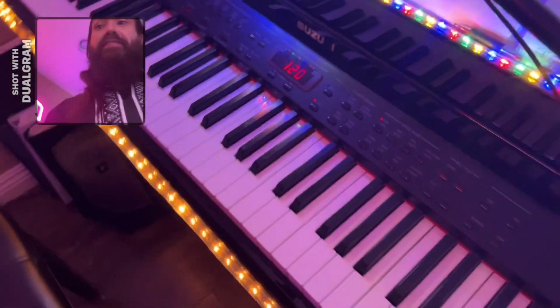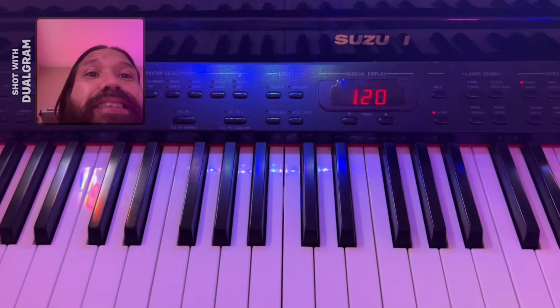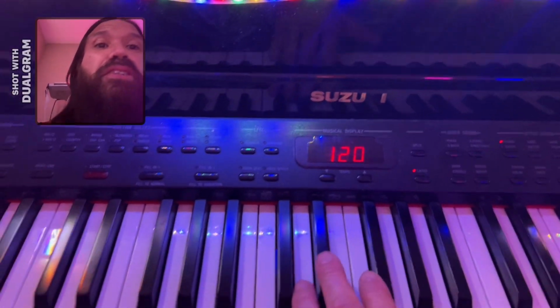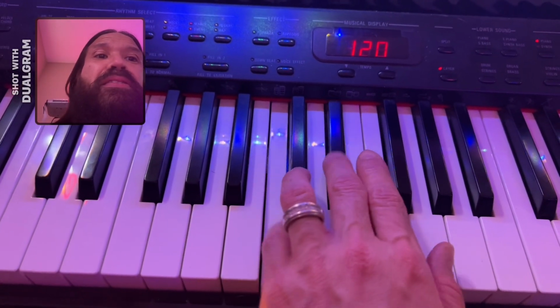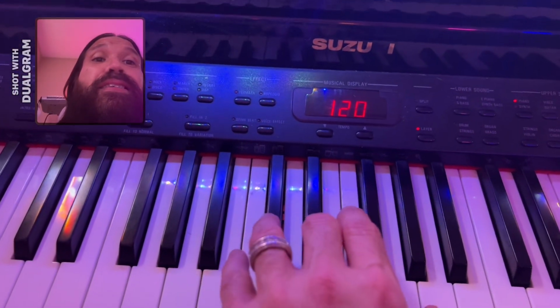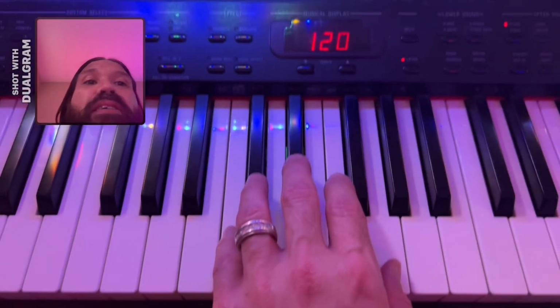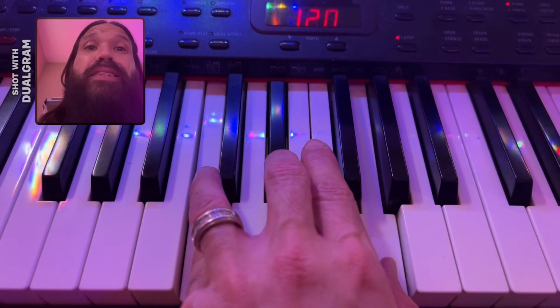So arpeggios, again, are broken up chords. And we're going to sit down at the piano and go over it. So here is a piano and here is a good old-fashioned arpeggio. So let's start with the C minor chord. That's a C minor chord. Your C, an E flat, and a G. Now, if I was going to play them as just a chord, I just play them all together like that.